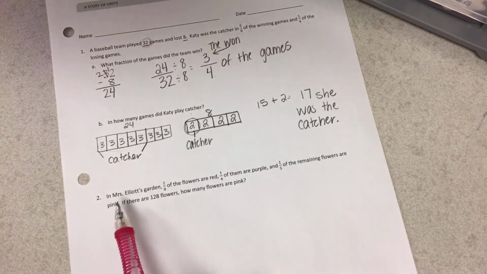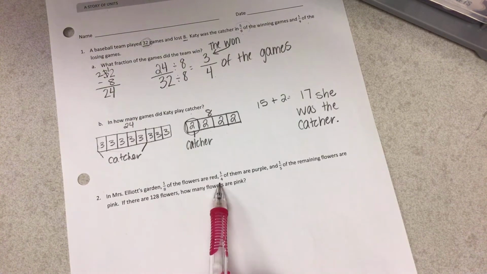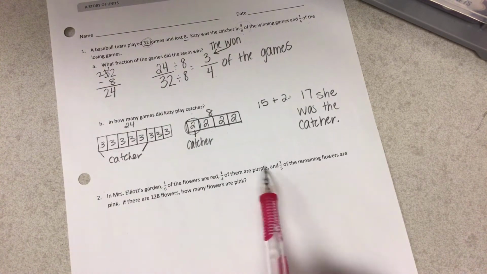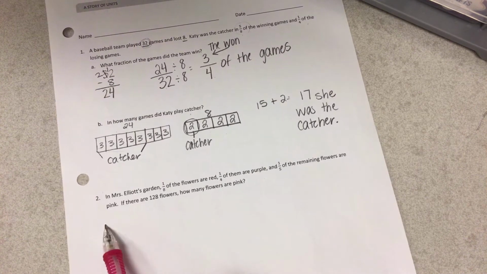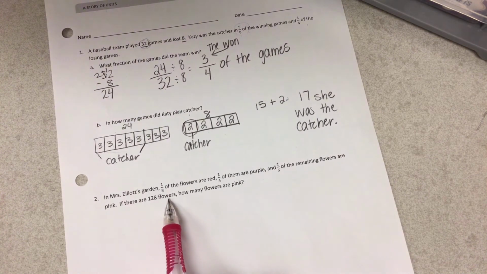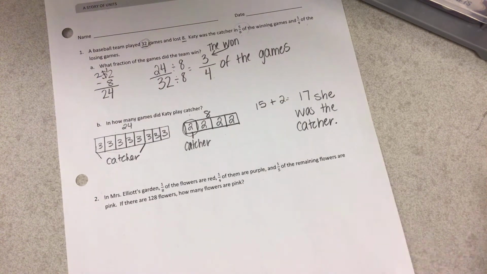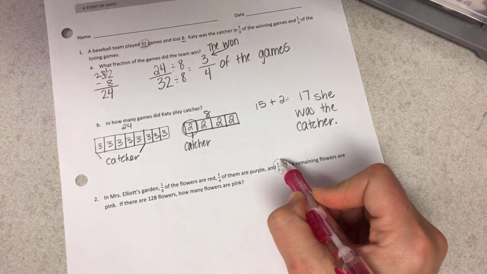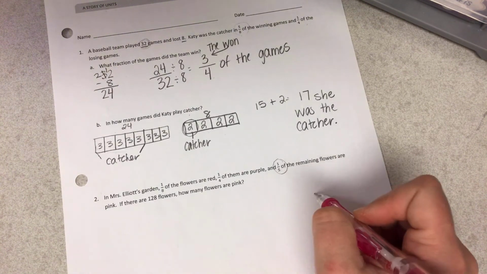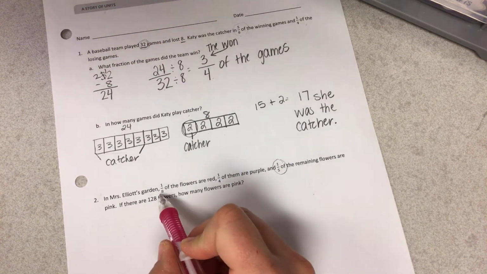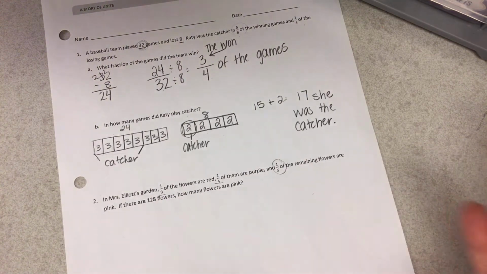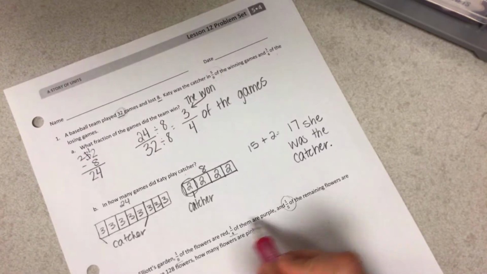Number 2, it says in Mrs. Elliott's garden, 1/8 of the flowers were red, 1/4 of them were purple, and 1/5 of the remaining flowers were pink. If there are 128 flowers, how many are pink? I only know 1/5 of the remaining, so I'm going to use that a little bit later. Right now I'm going to add up what I know about how many of the flowers are purple, or sorry, purple and red.